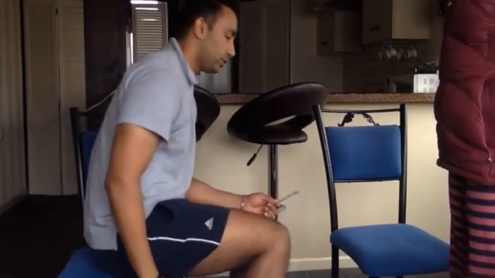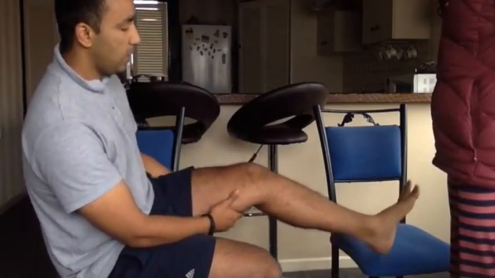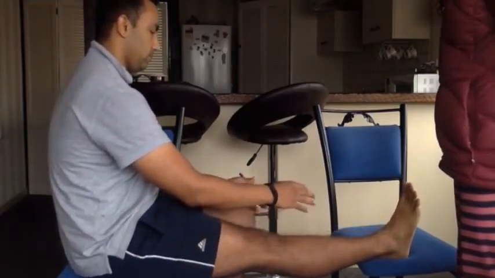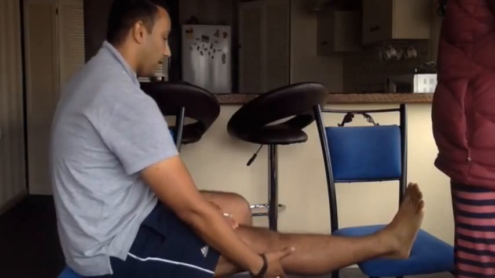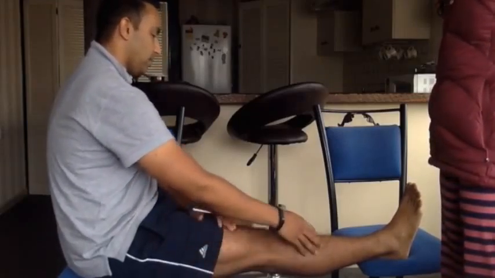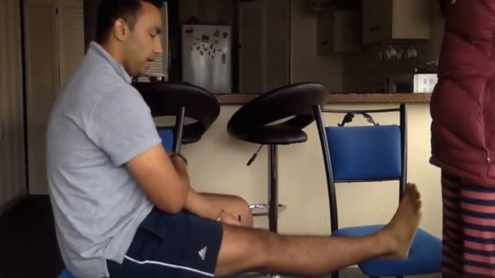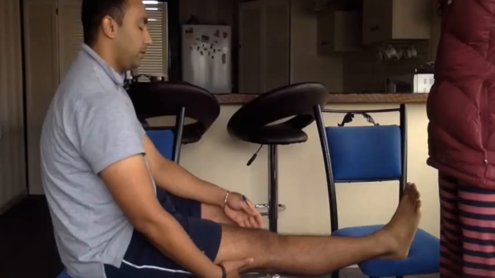So we're going to do a knee flexion and extension. So knee flexion is just raise your knee up on the chair and keep it as straight as you can. So this is your knee flexion part of it. This is a movement called knee flexion. And then I'll take your measurements with a goniometer, okay?